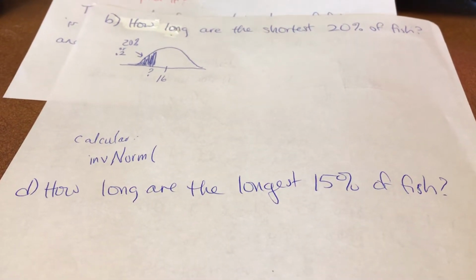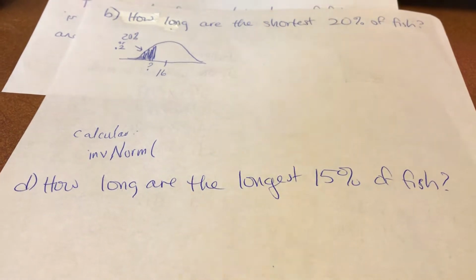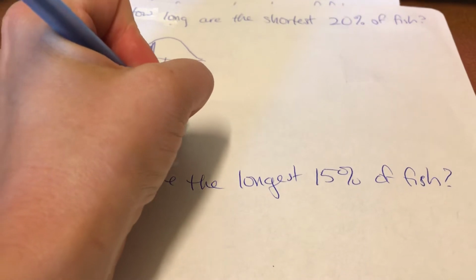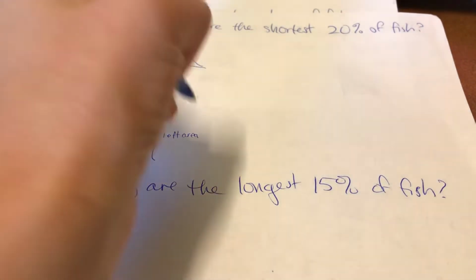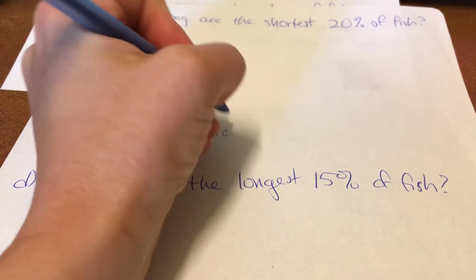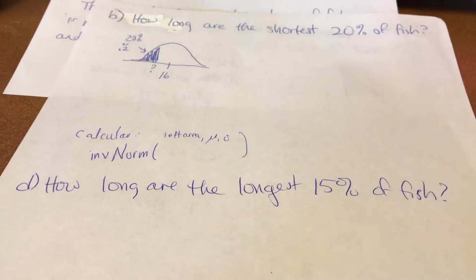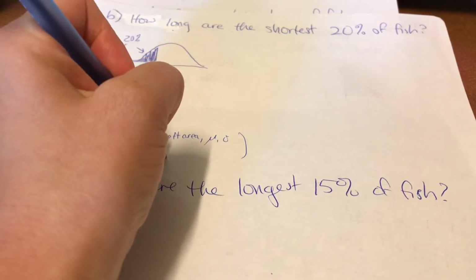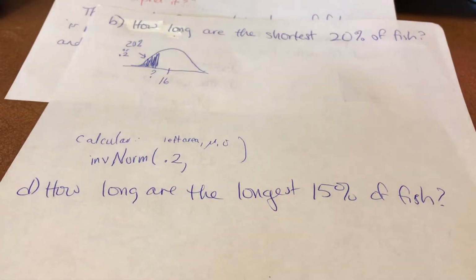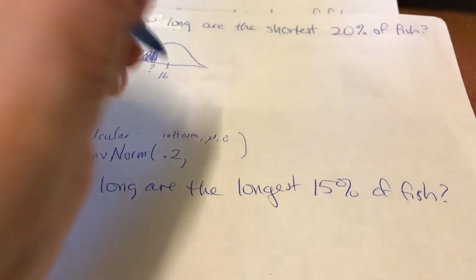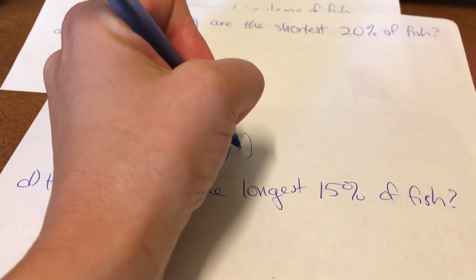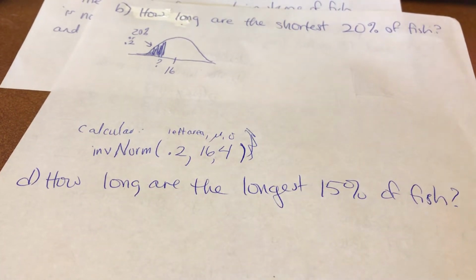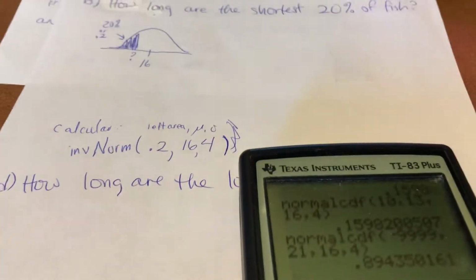Inverse means go backwards. And if we remember from the first video, our inverse normal takes the area to the left of our cutoff, mean, and standard deviation. And so, looking at our picture, the area to the left of our cutoff is 20%, but we need to write it in decimal form for our calculator, 0.2. Mu is still 16, sigma is still 4. So we're just going to put inv norm, 0.2, comma 16, comma 4, into our calculator.